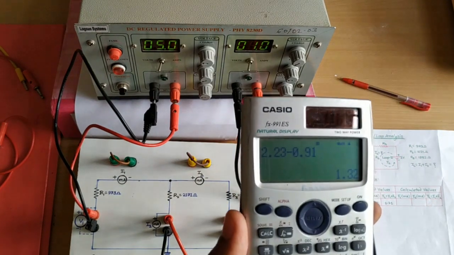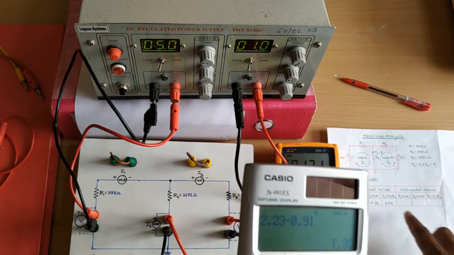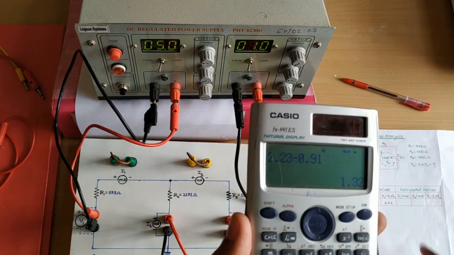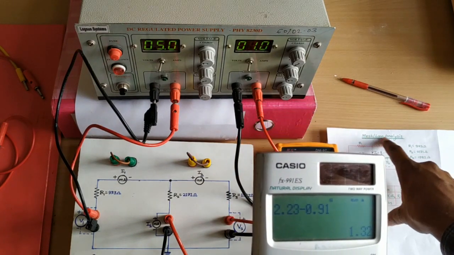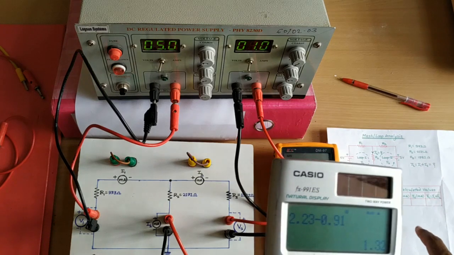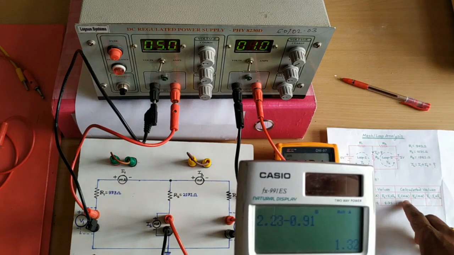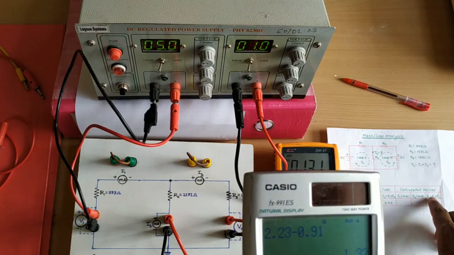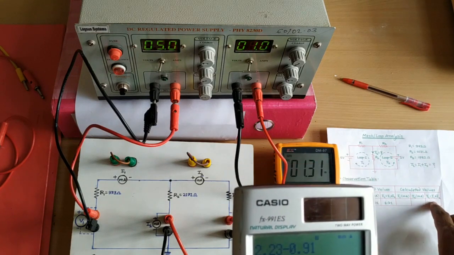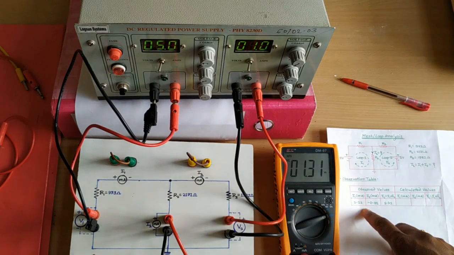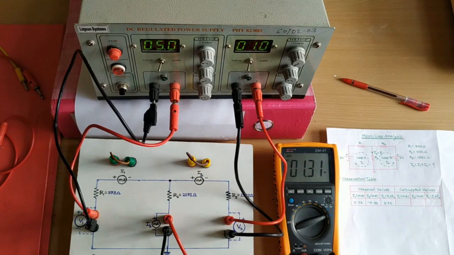Now further we can verify this experiment with the help of calculations. In actual we will apply loop analysis to this circuit, meaning by using KVL we will solve the equations, and then we will find the values of I1, I2 and load current IL. That value should match with these experimental values. So this is about the demonstration part.